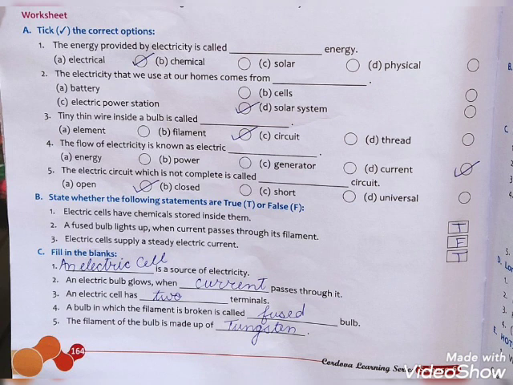Next question we have done: the flow of electricity is known as electric current. So next time when current is not there, you will not say light chali gayi. You will use the word current. Current has gone, current is not available. Current is available now, current is running in the wires, so the proper word we use is current.